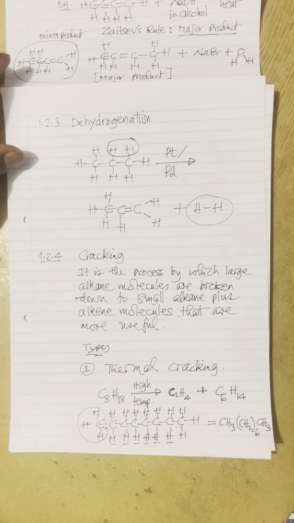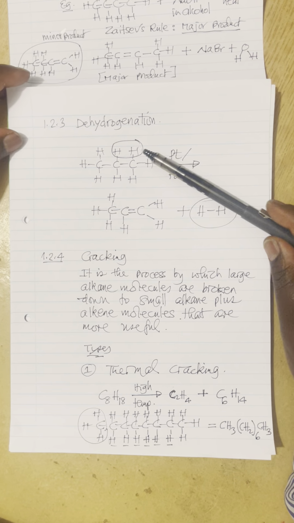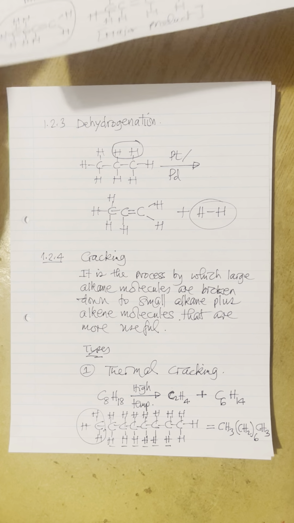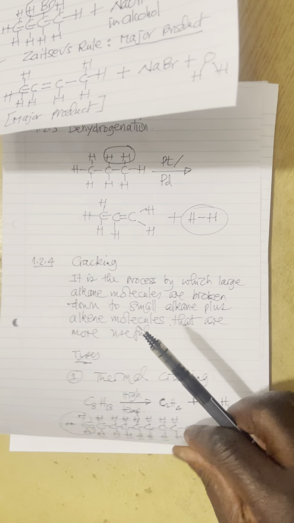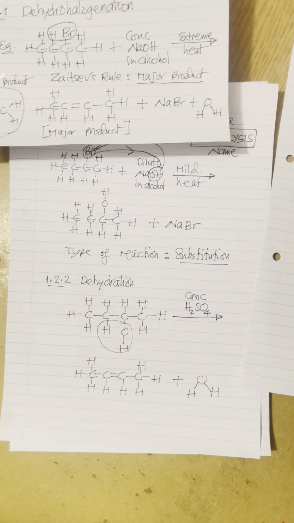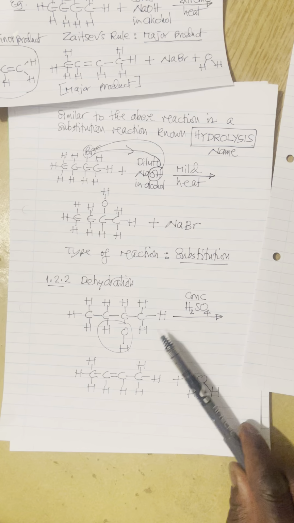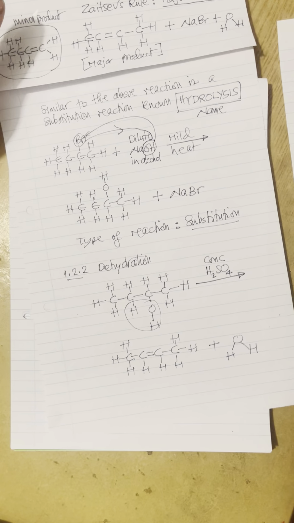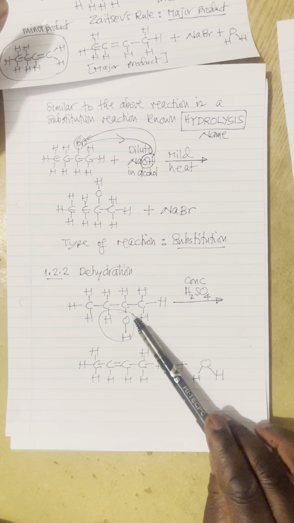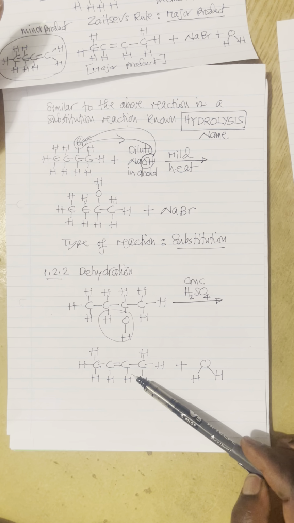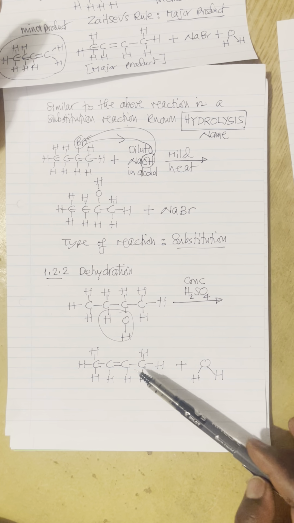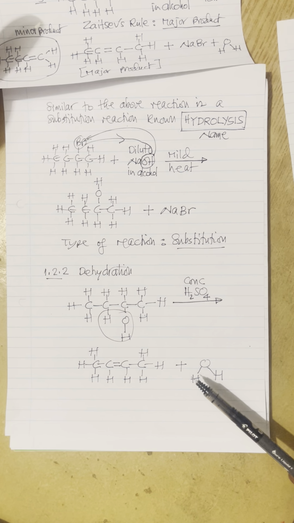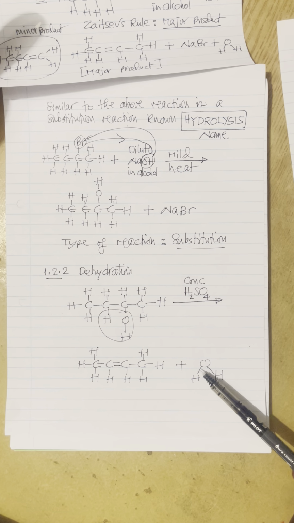The other elimination reaction we've spoken about is dehydration, removal of water. Yes, here it is. Dehydration, 1,2 removal of water. I've given you an example there. Again, applying Zaitsev's rule for the major product. If we disobey that, we would obtain a double bond over here, and that would be a minor product. And of course, we have water there as an inorganic substance produced.